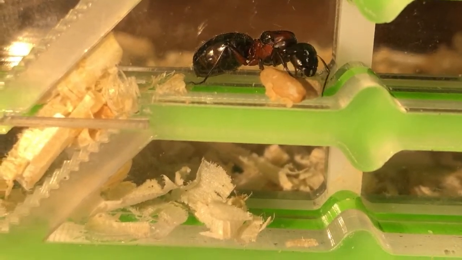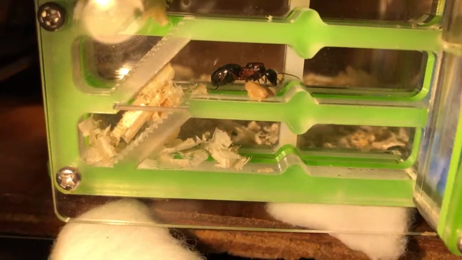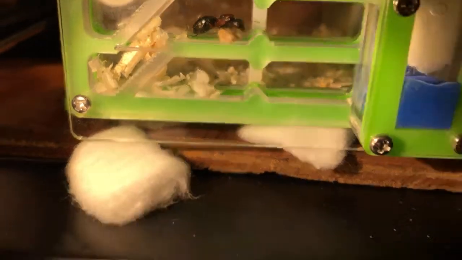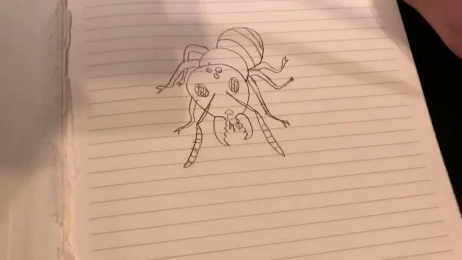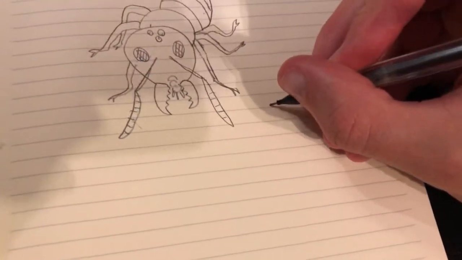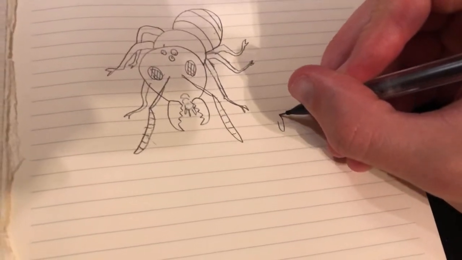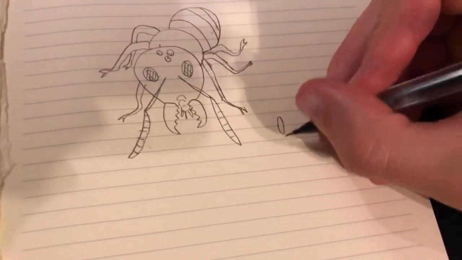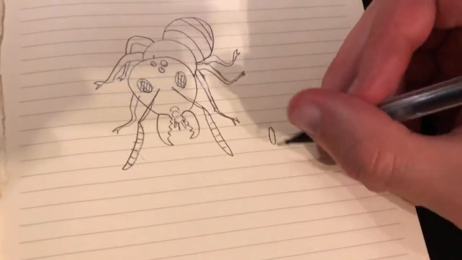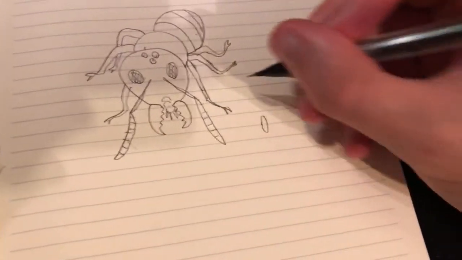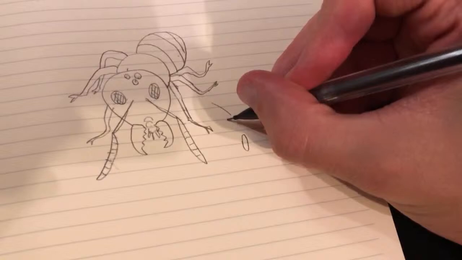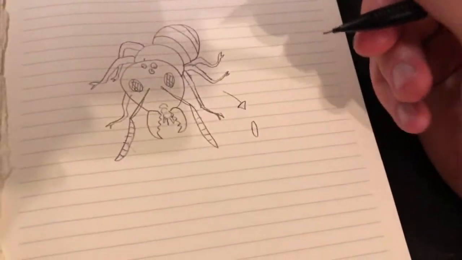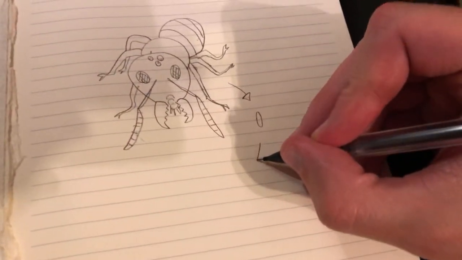So for the cocoon, first we have the egg that's like this, so it looks like an oval that is yellow. Then we have, look, I'm going to do a full circle of life. Then we have the larvae.